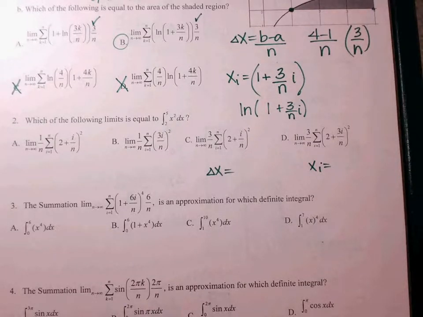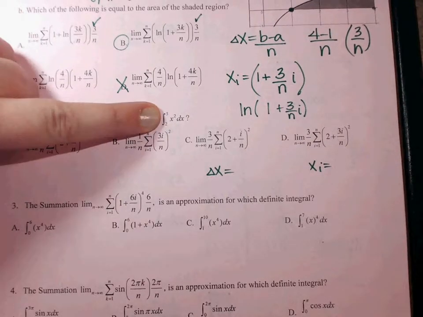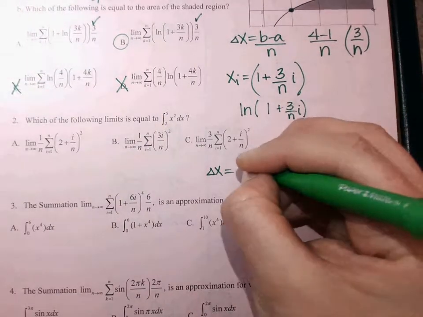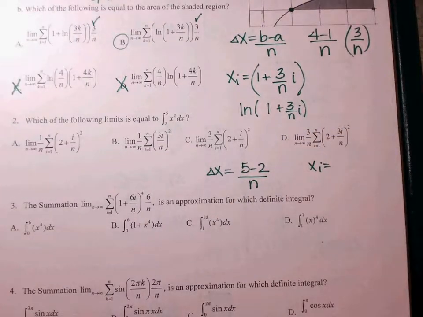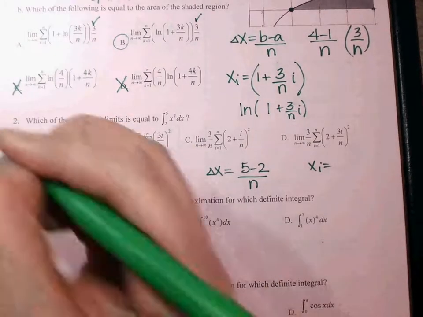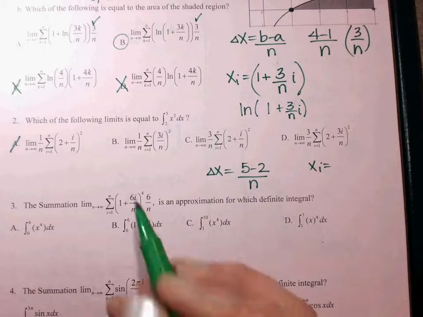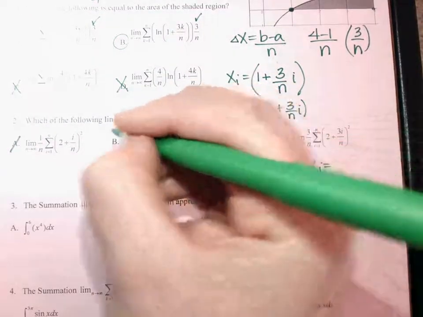Where am I integrating from on the second question? From what to what? 2 to 5. So I do 5 minus 2 over n. What's 5 minus 2 over n? 3 over n. Which one does not have a 3 over n? A and B have a 1 over n. Do you see that's not right?